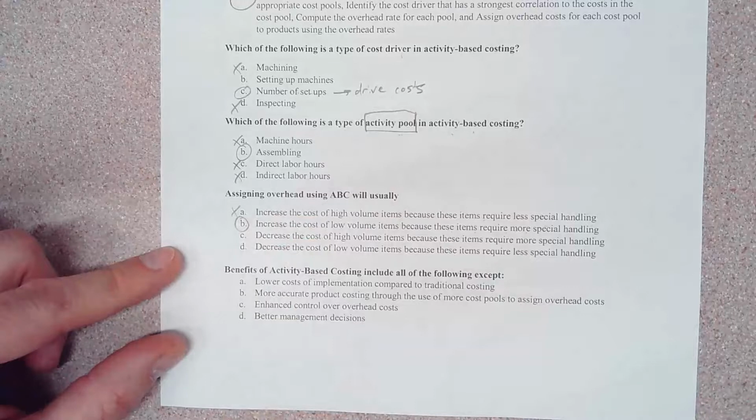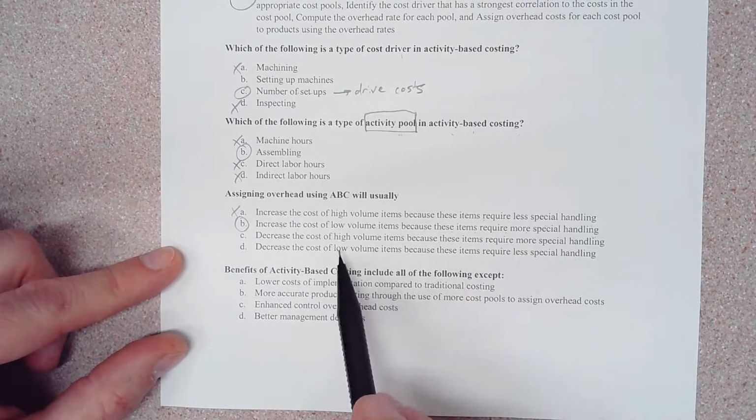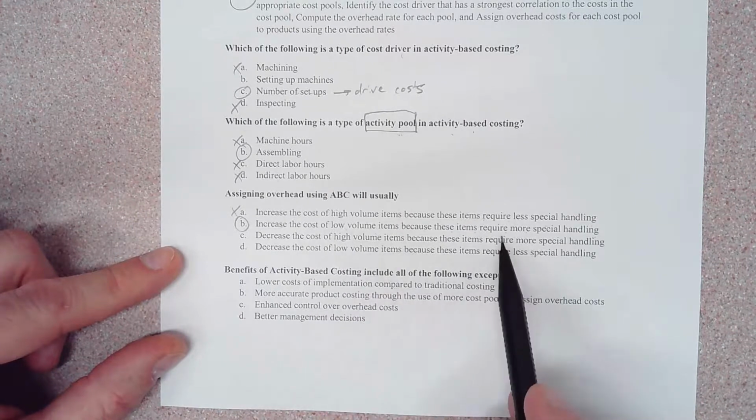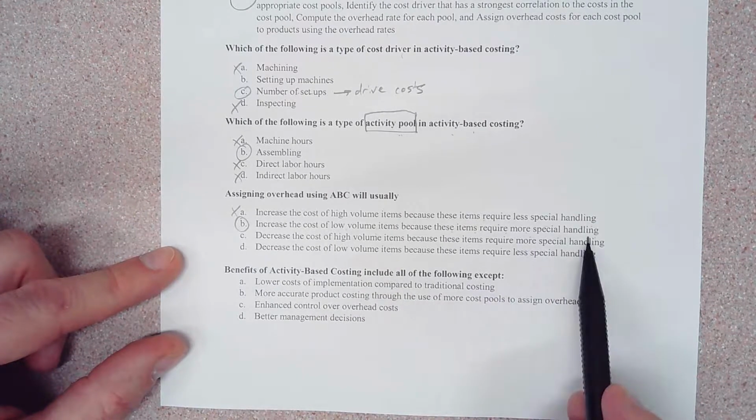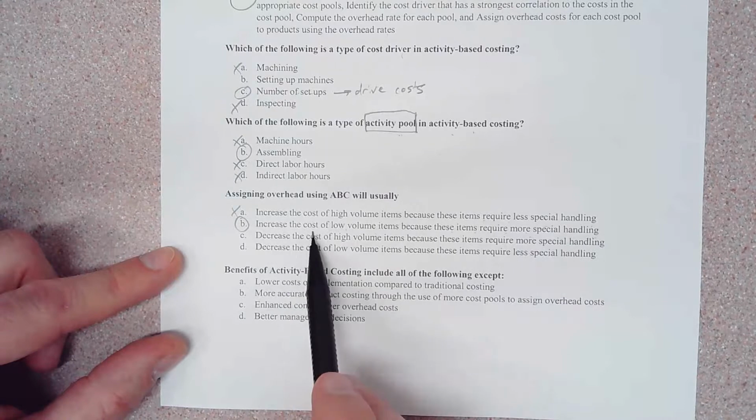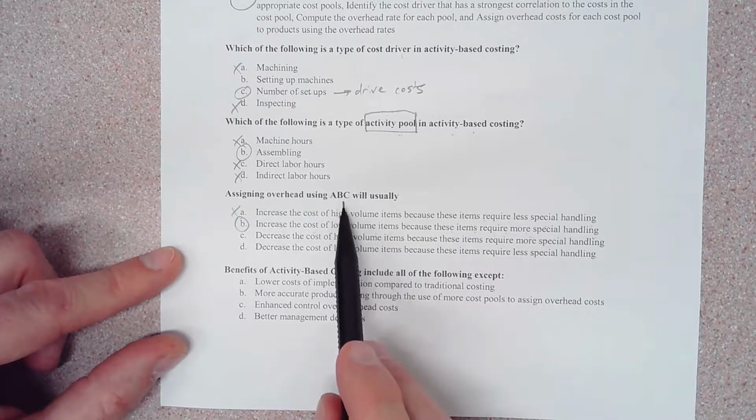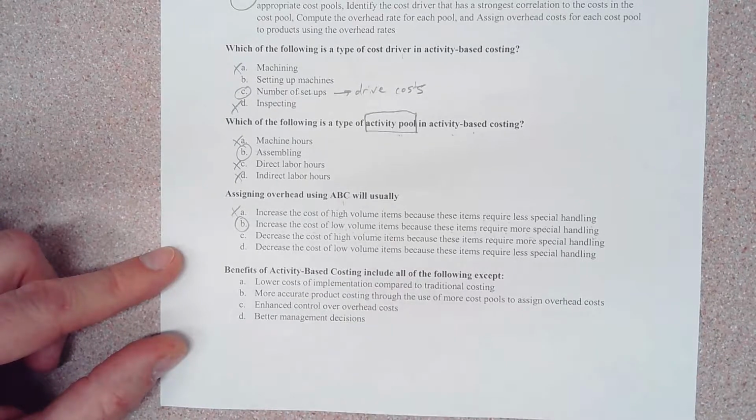I'm not going to go any further. And this is what we talked about in the video. Low volume items often require more special handling, therefore costs are increased on these types of items in activity-based costing.